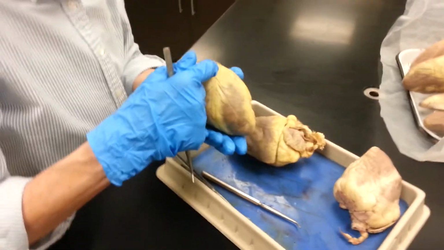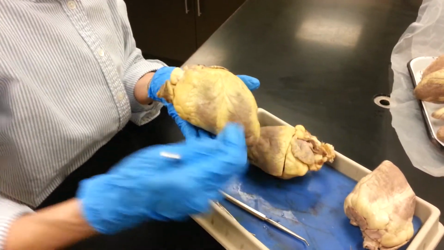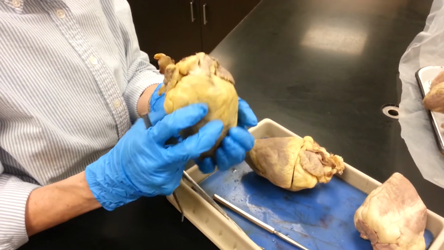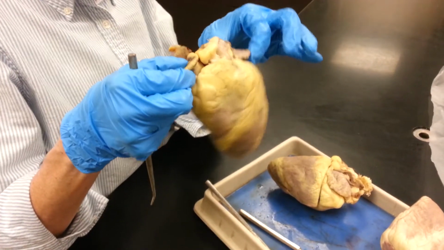You look for the interventricular sulcus. So this is the left side, this is the right side. Left ventricle, right ventricle. Left atrium, right atrium. The flaps on the top.